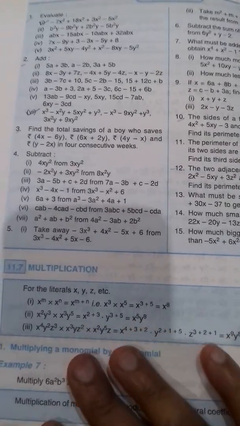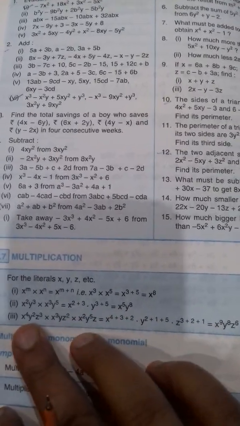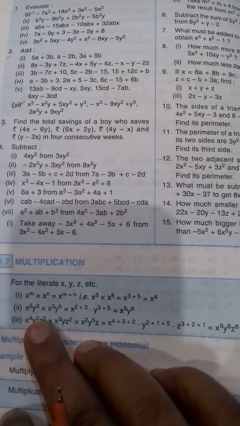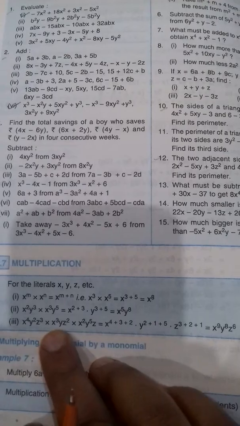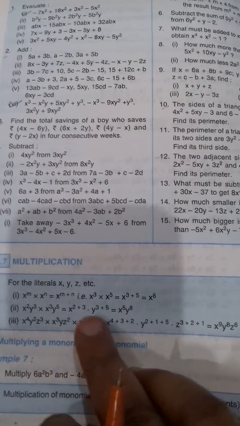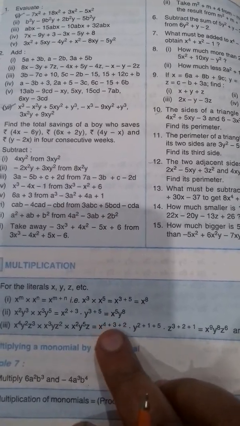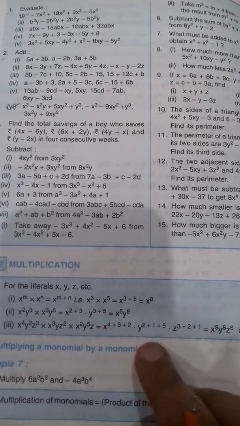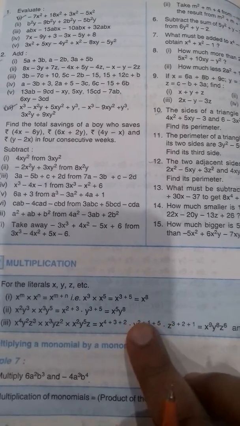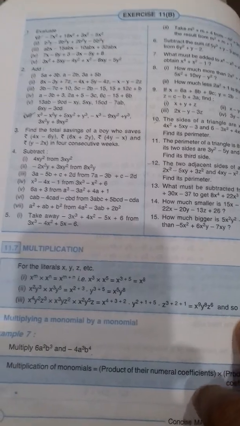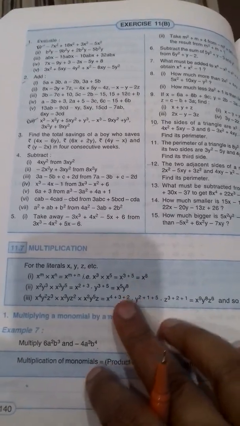Same thing will go if there are three literals, like x raised to the power 4, y raised to the power 2 and z raised to the power 3 into, again there is a term, and their different powers are there. So you are going to add the powers of x, in y you are going to add the powers of y, and in z you are going to add the powers of z, and so on. I hope this rule is clear to all of you.